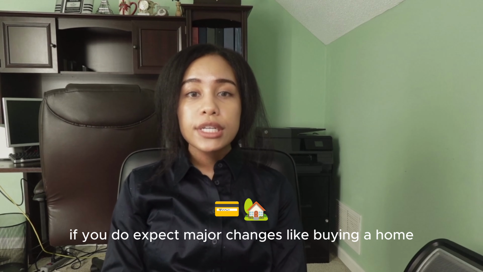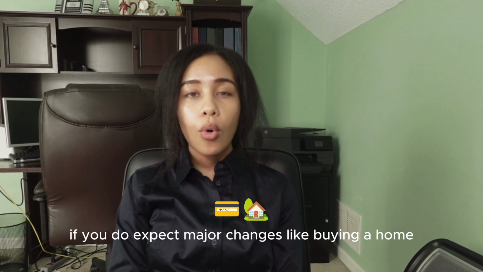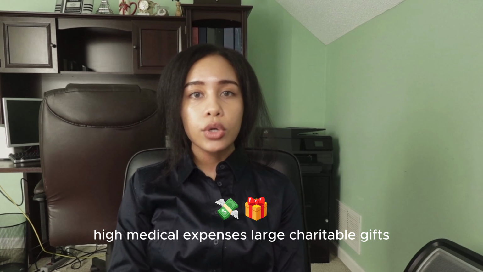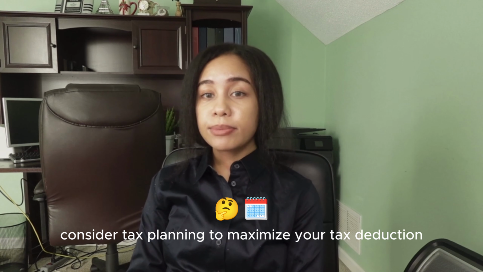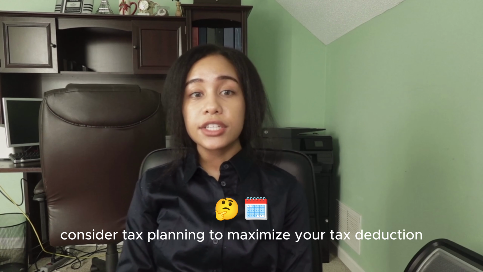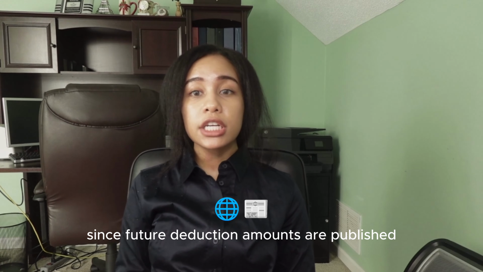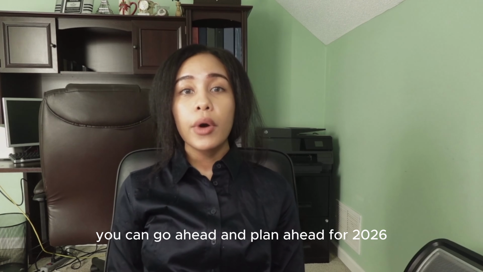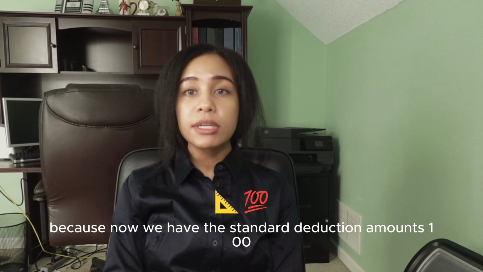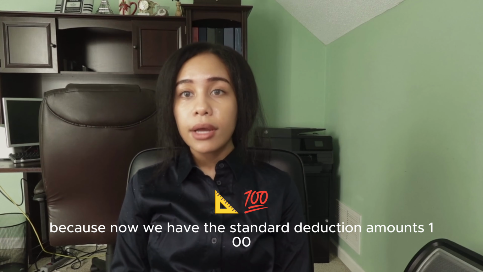Also, if you do expect major changes like buying a home, high medical expenses, large charitable gifts, moving to a higher tax state, consider tax planning to maximize your tax deduction in the year, because this is going to have the greatest impact. Since future deduction amounts are published, you can go ahead and plan ahead for 2026, because now we have the standard deduction amounts.